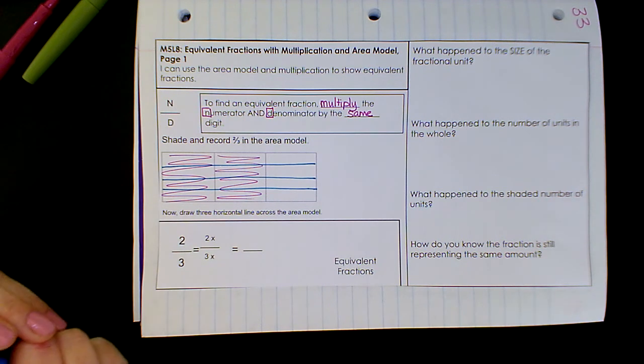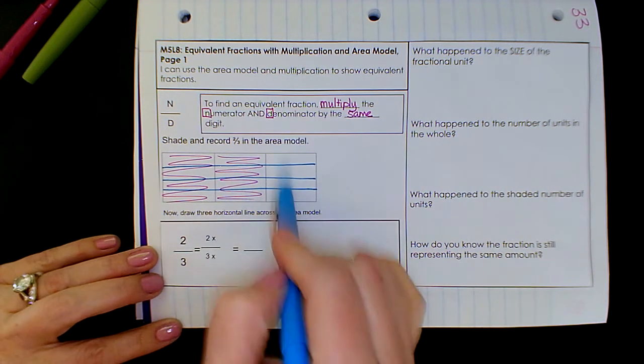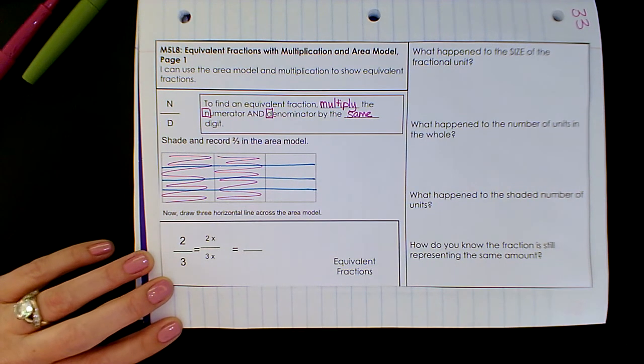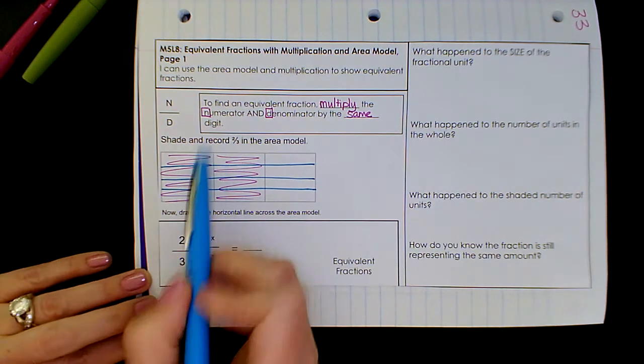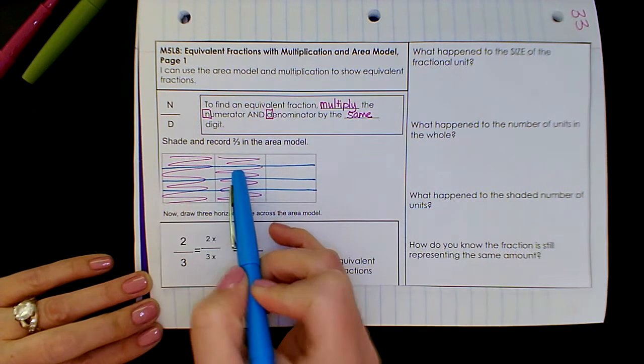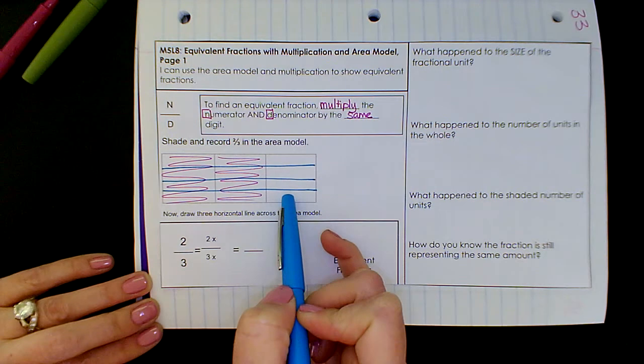Now it says, what happened to the number of units? Okay? Well, before my units, I had 3, right? 1, 2, 3. How many units are there now? Well, let's count it. 1, 2, 3, 4, 5, 6, 7, 8, 9, 10, 11, 12.